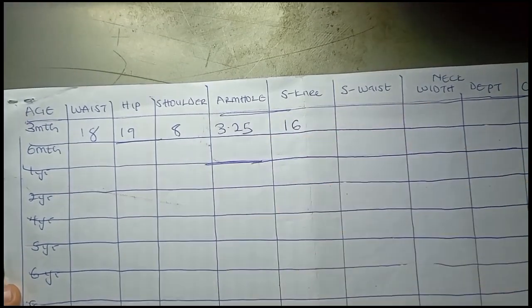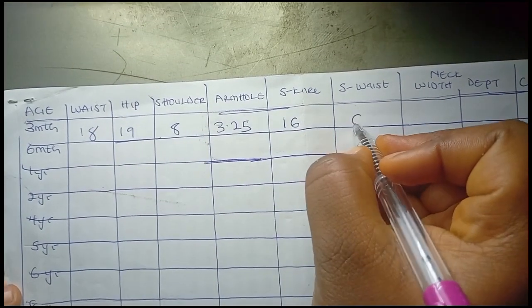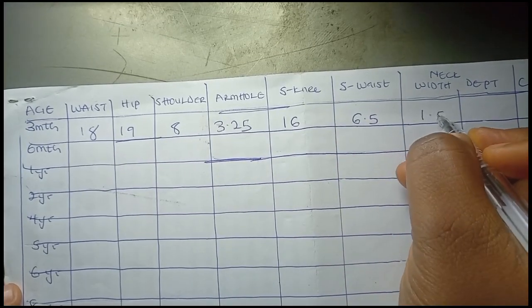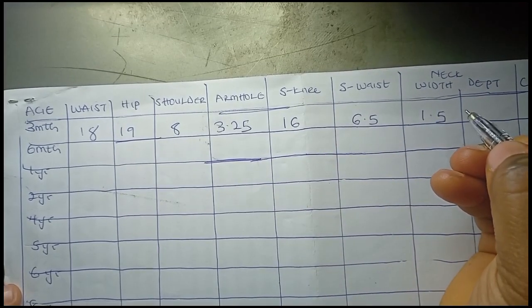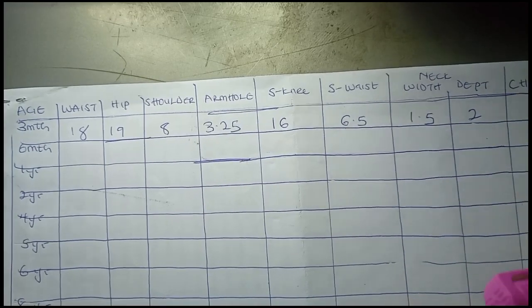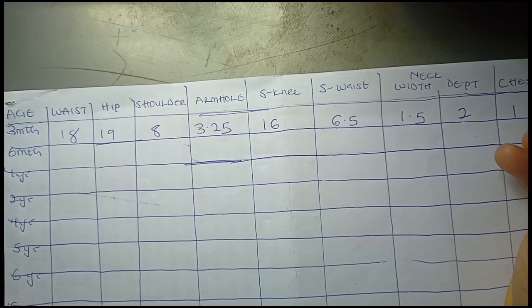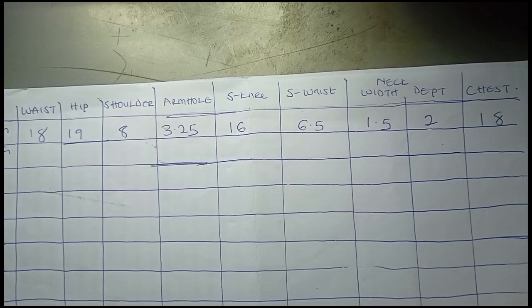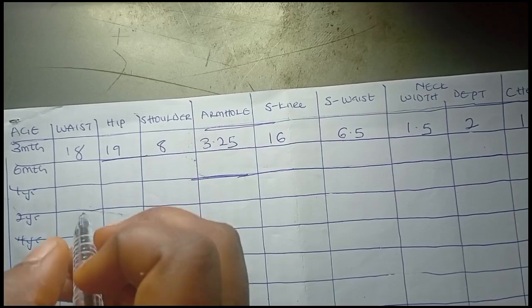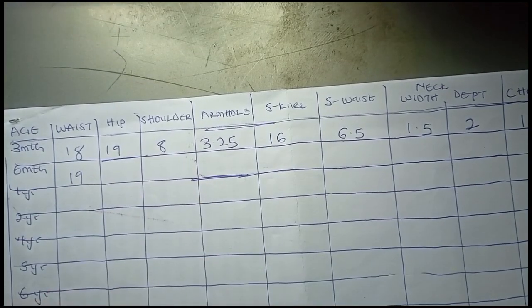Then you can see the shoulder to knee also. Just look at the figures I'm inputting in the boxes. Look at it because you understand better when you look at it. You can write this down as you are watching this video also. We have the neck width for 1.5, the neck depth for 18. This measurement is going to help you for your kids wear.